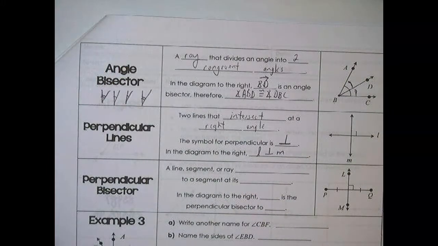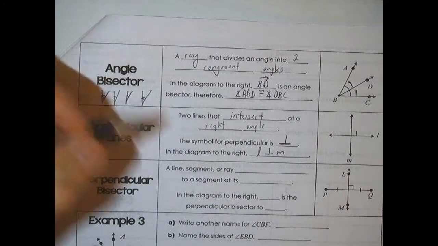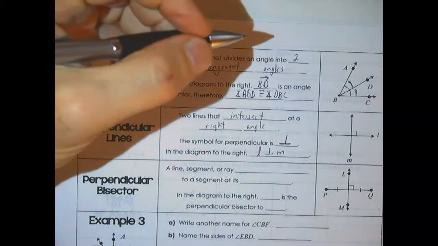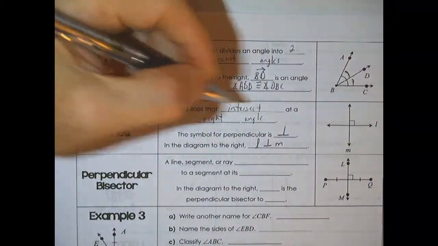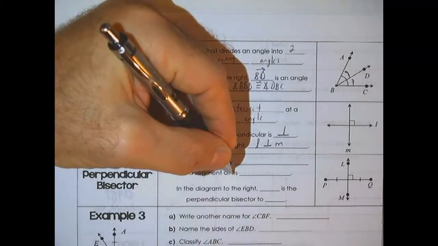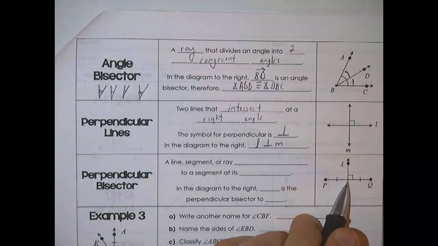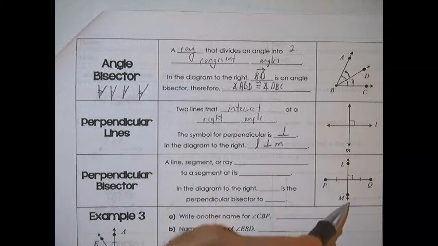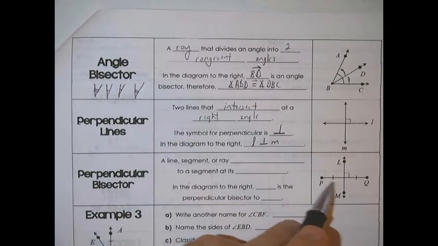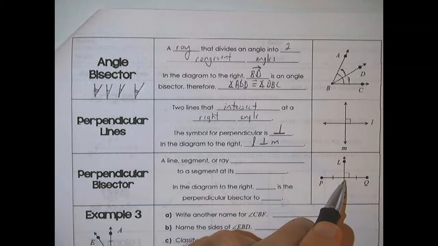Okay, that's perpendicular lines. Perpendicular bisector is a line, segment, or ray that is perpendicular to a segment at its midpoint. So the perpendicular bisector is line LM, and it's perpendicular to the segment PQ at its midpoint.